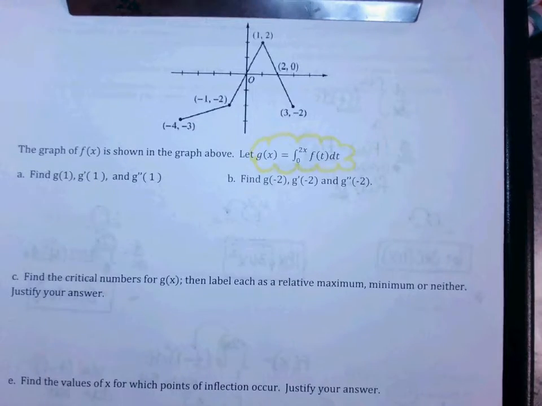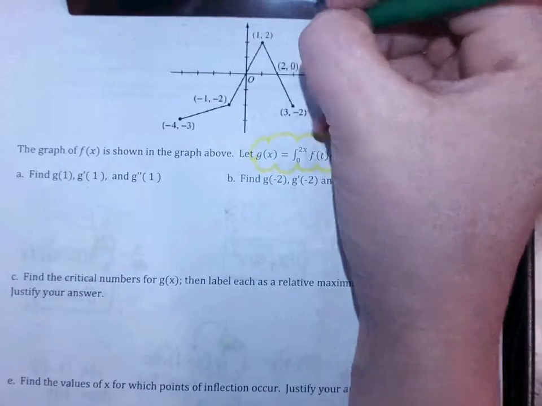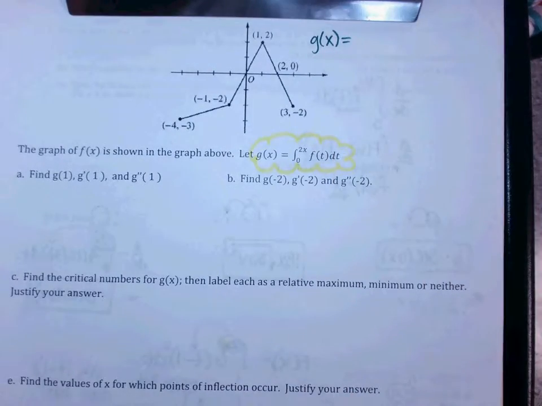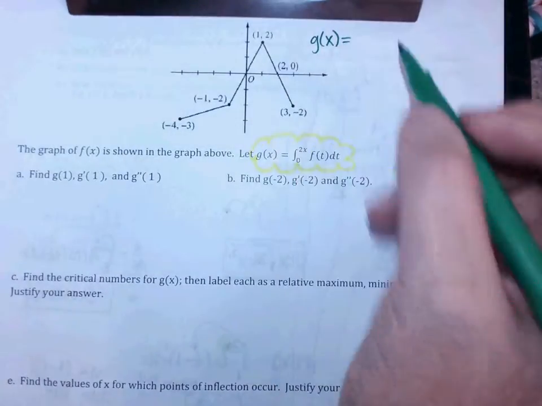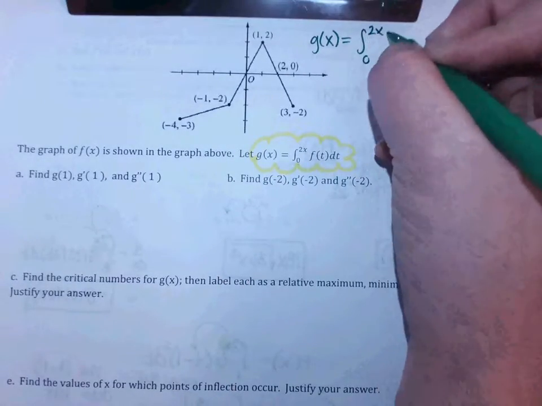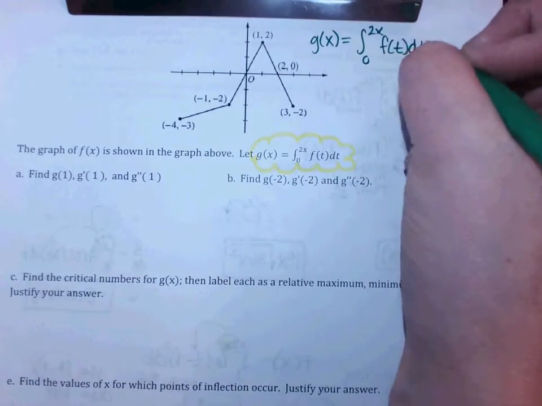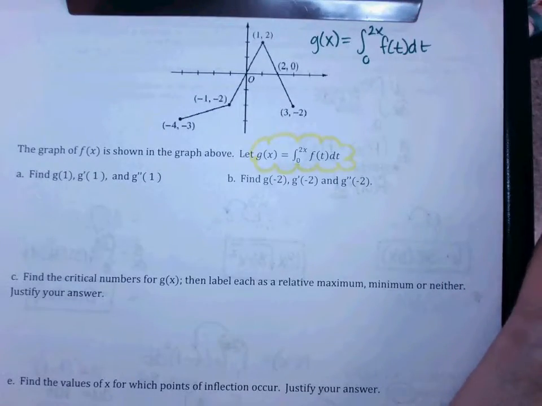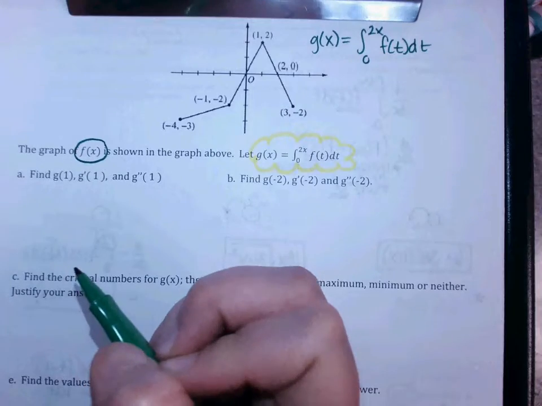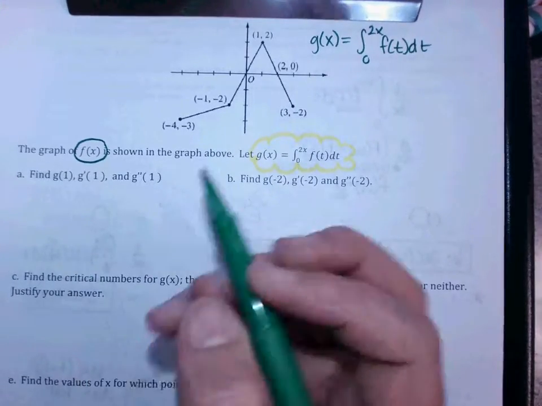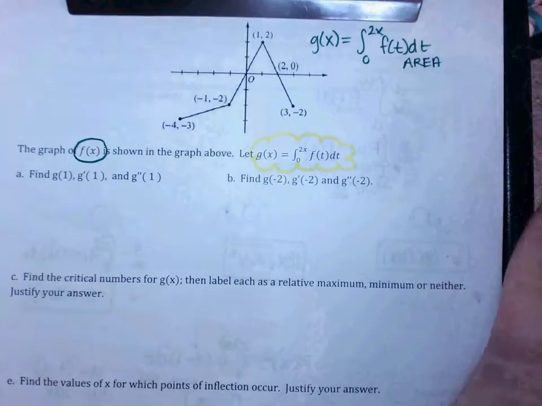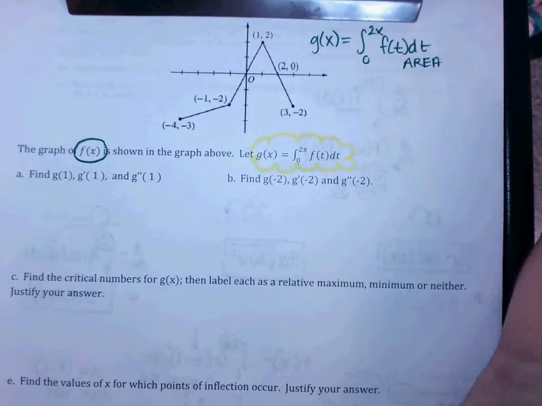So I'm going to start right up here. And the first thing that I always do on these questions is go through g, g prime, and g double prime. Let's do g first. So it's integral from 0 to 2x, f of t dt. How am I going to find that if this is a graph of f? Remember what we've done the last 2 days? Area. Okay?